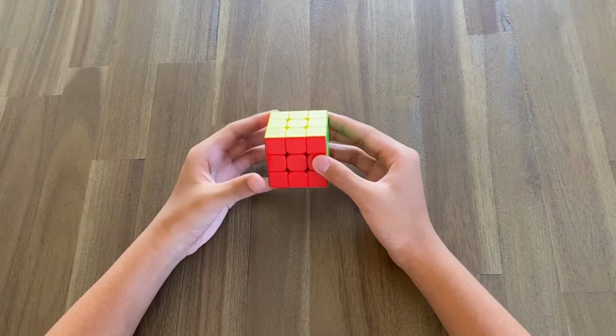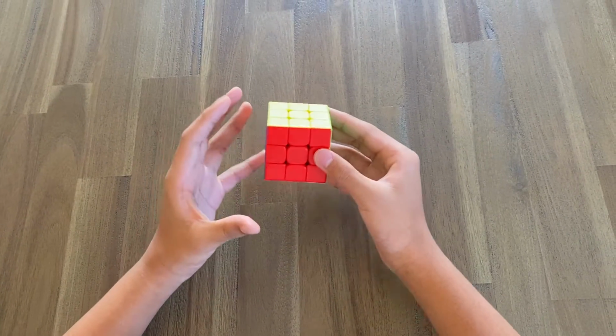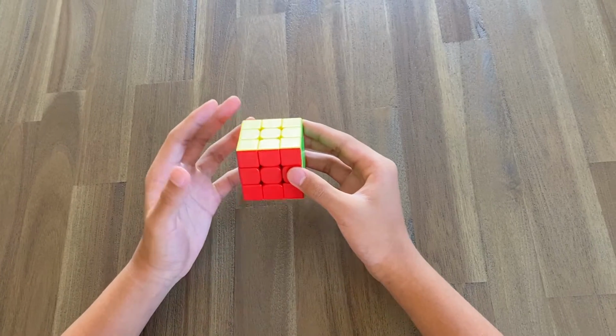I hope you understood what Keyhole F2L is, and maybe got a gist of what Pseudo F2L is.